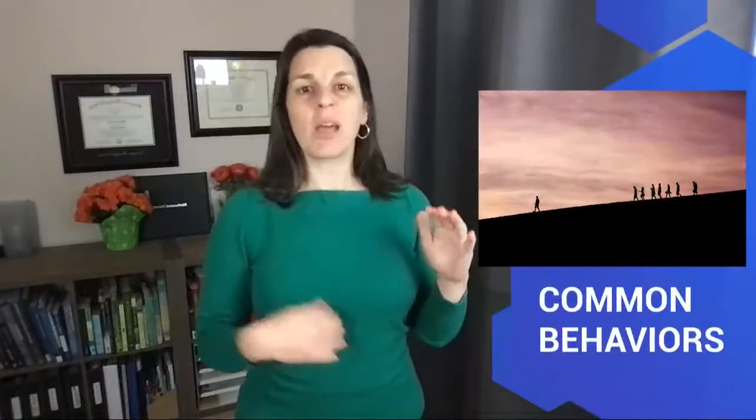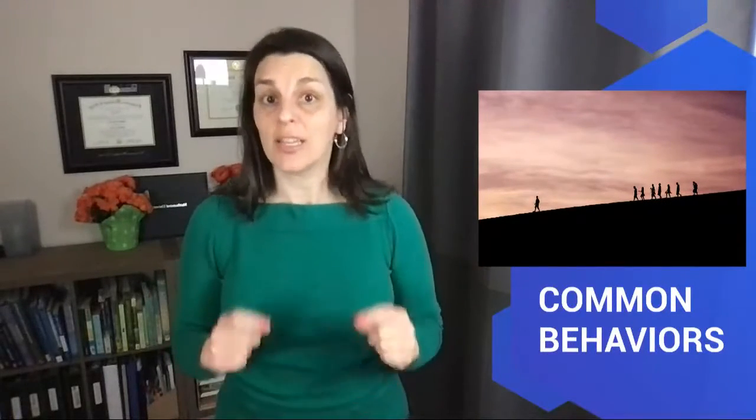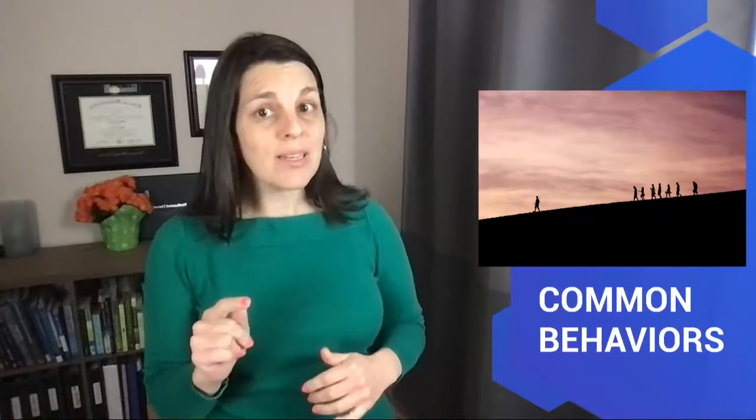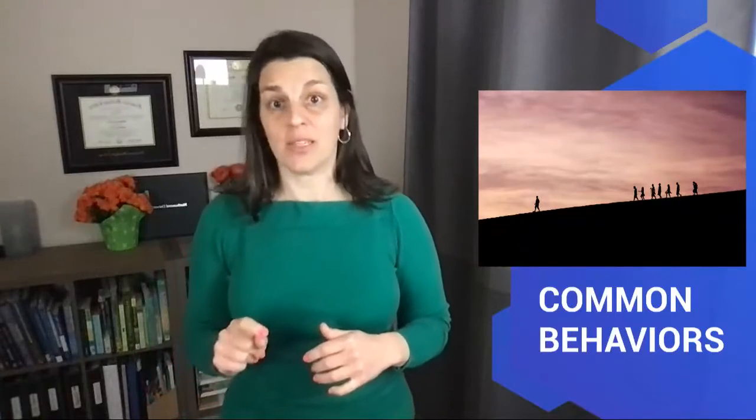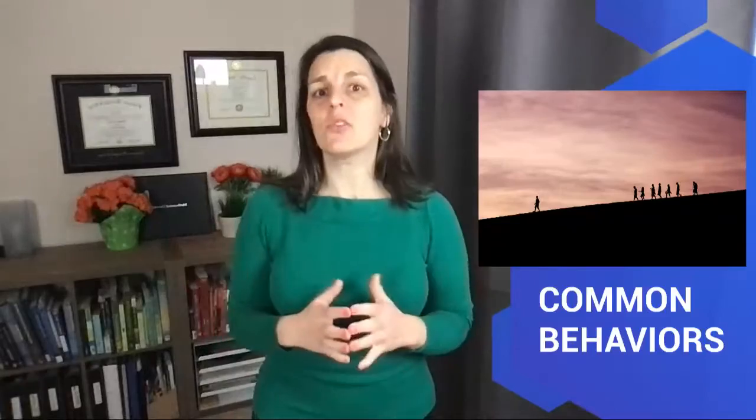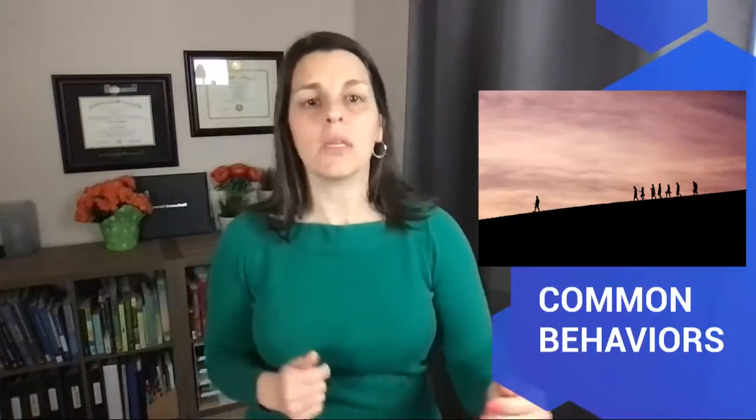And again, we're all going to take different approaches. We're all going to define it and understand it differently, which means we're going to behave differently when we're in those leadership positions. So we're going to look at kind of a list of common behaviors that we see in effective leadership, because you can be a leader but not be very effective. So we're going to look at those behaviors and kind of figure out what that means.